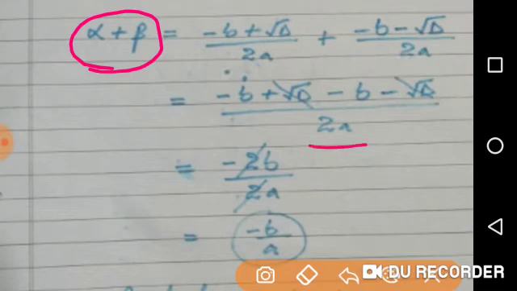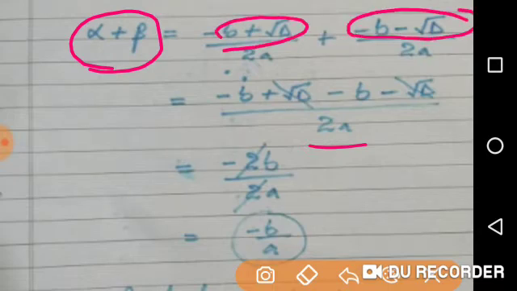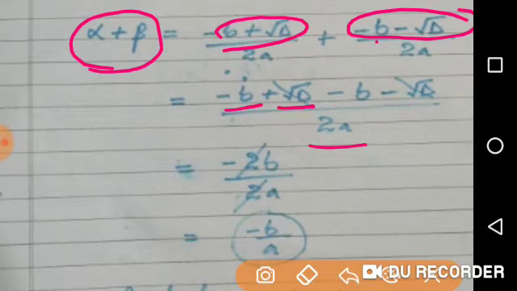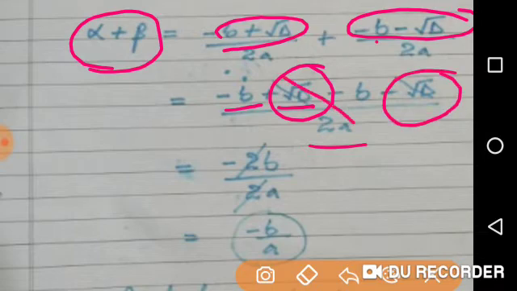Then in the numerators we have minus b plus root d minus b minus root d. These two will be simply added. Then plus root d and minus root d will be cancelled out.